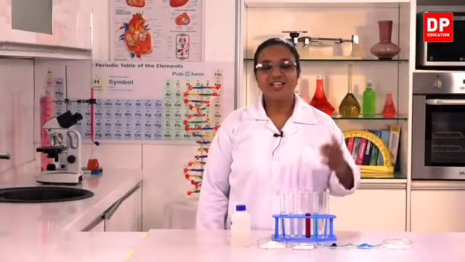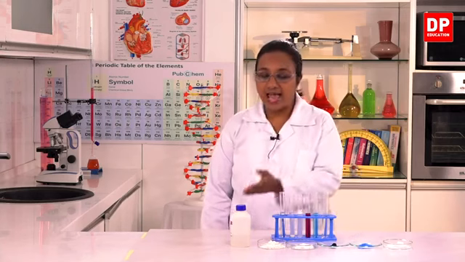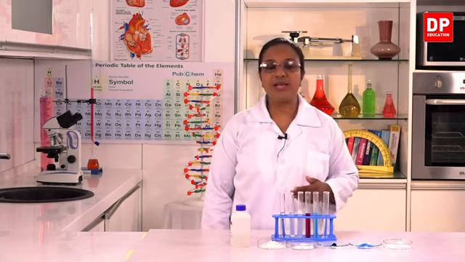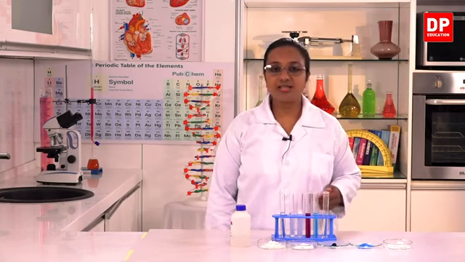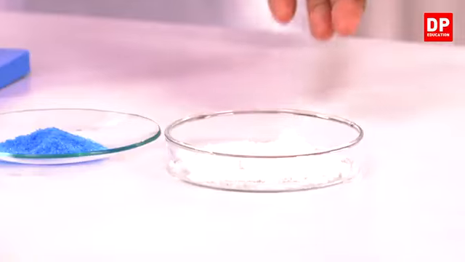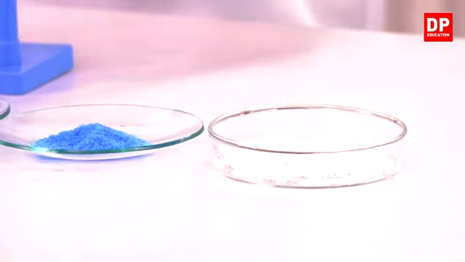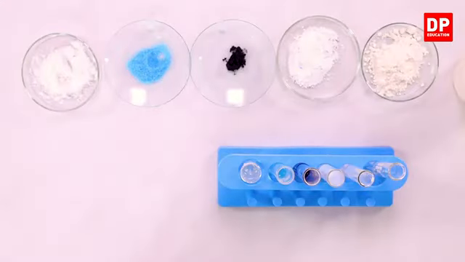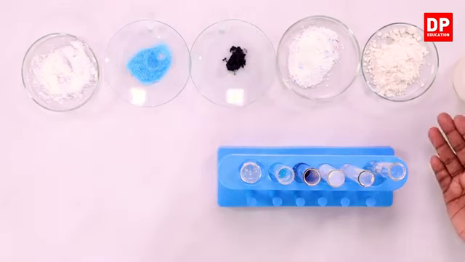Okay students, so today we are going to observe how different solids and a liquid dissolve in water. So, to do this activity, I have different substances here. The sodium chloride, that is the normal salt that we use at home. Copper sulfate solid, you can see here. Then potassium permanganate solid, washing powder, and here is wheat flour and also ethyl alcohol.